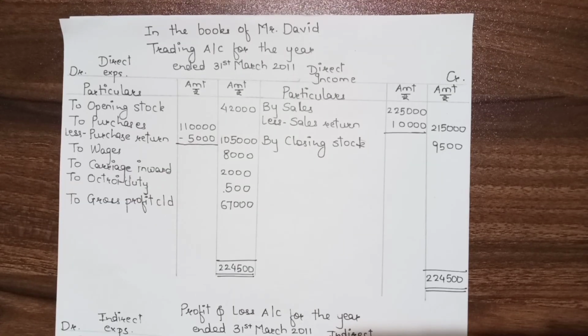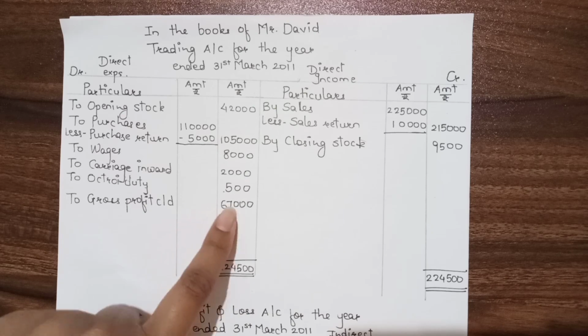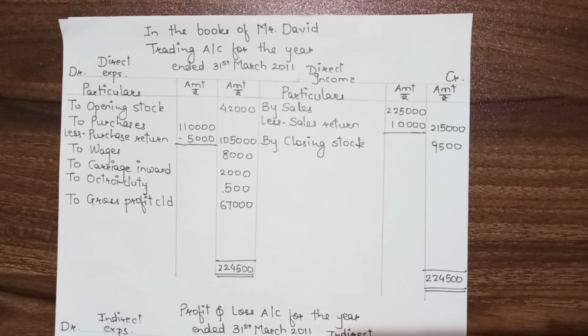I have done the total over here. So here in this trading account, the credit side is larger than the debit side, so this is going to be your gross profit. I have already written the gross profit, that is 67,000. If it would have been the situation that the debit side is greater than the credit side, then it would have been gross loss.